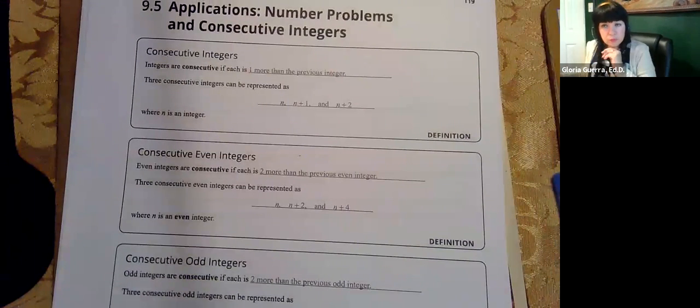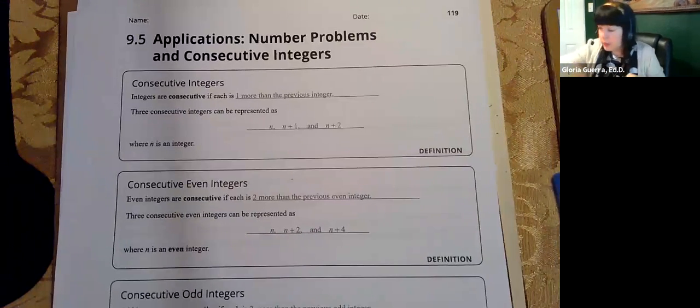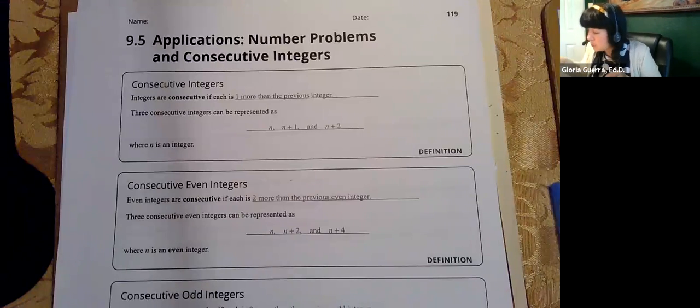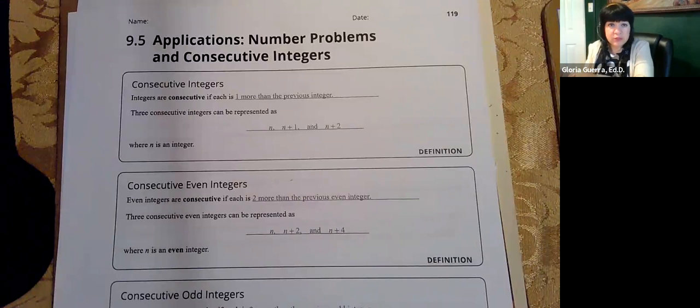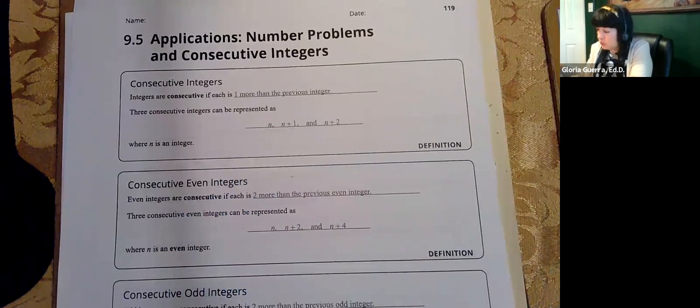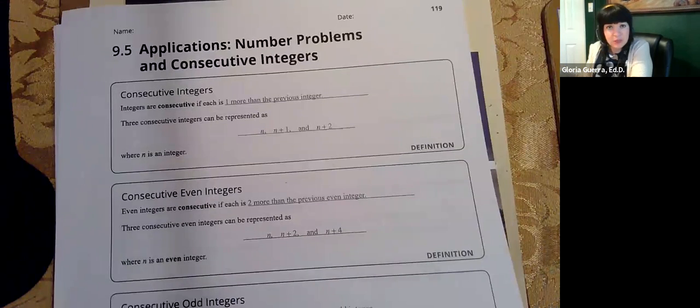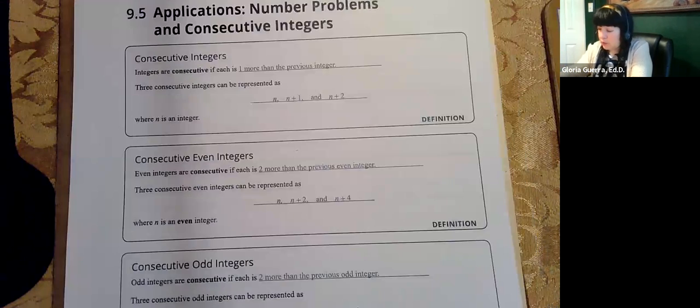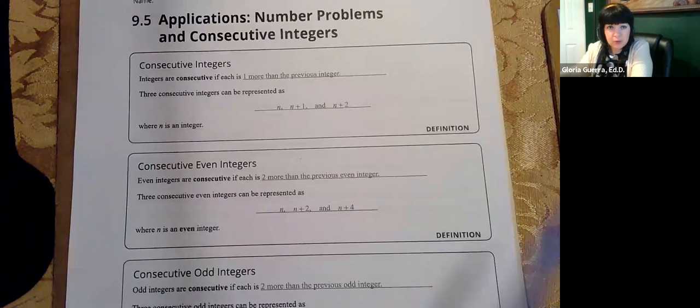All right, so one type of problem that we'll be doing in this section requires you to learn vocabulary for consecutive integers, or your problem might cover consecutive even integers, or consecutive odd integers. In any of these problems, you've got to have an eagle's eye out for this vocabulary.